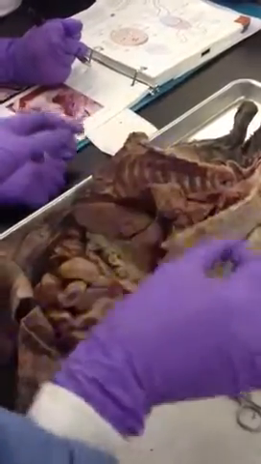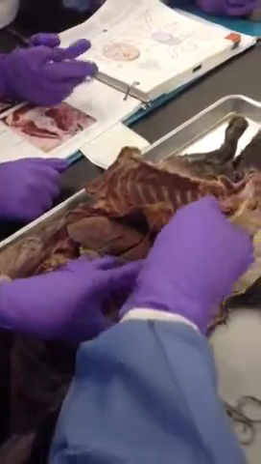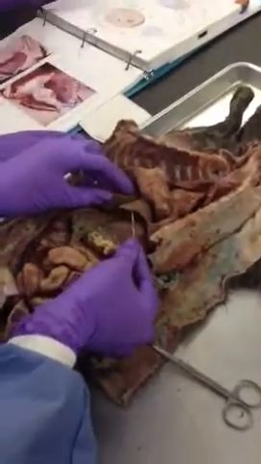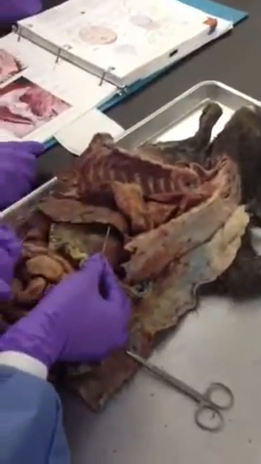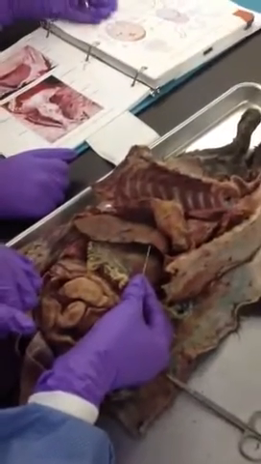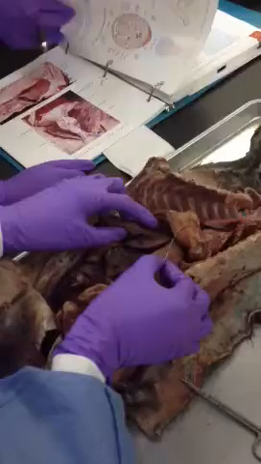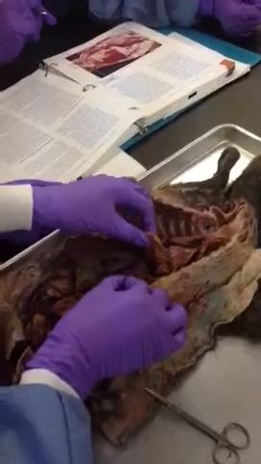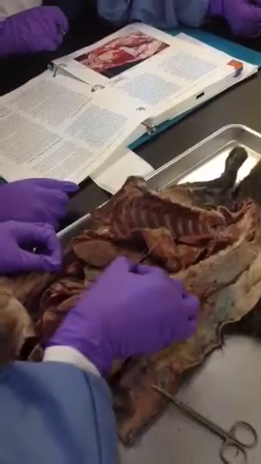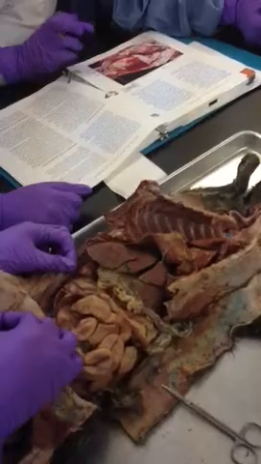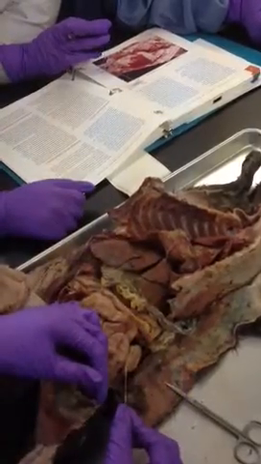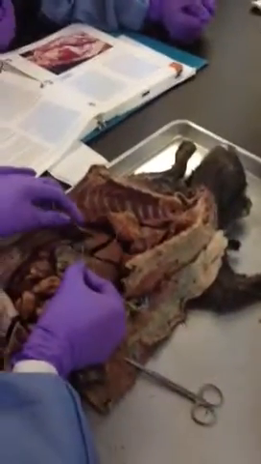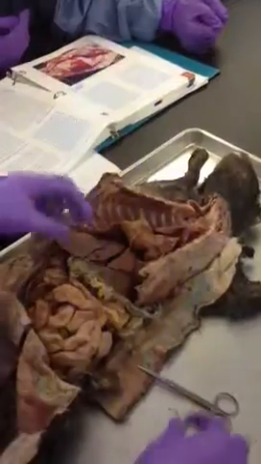From there, how many lobes of the liver are there in the cat? Six. Okay, so you have the left anterior lobe. Next to that, what divides the left anterior lobe from what's called the quadrate lobe is the falciform ligament. So the falciform ligament divides the left anterior lobe and the right side of the liver. It divides it into a left half and a right.